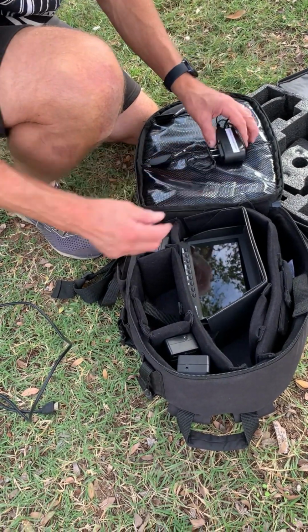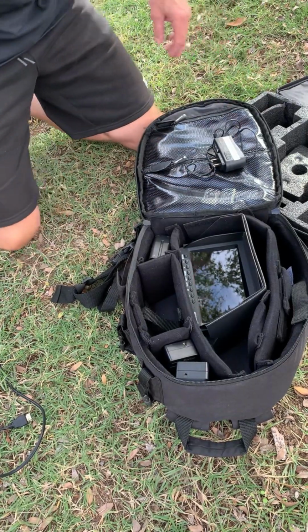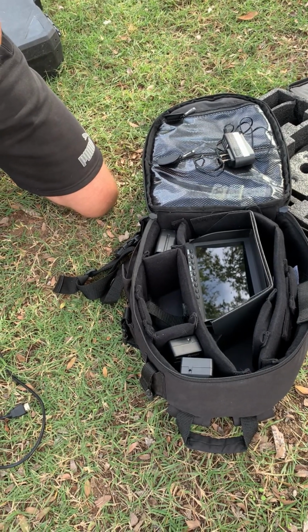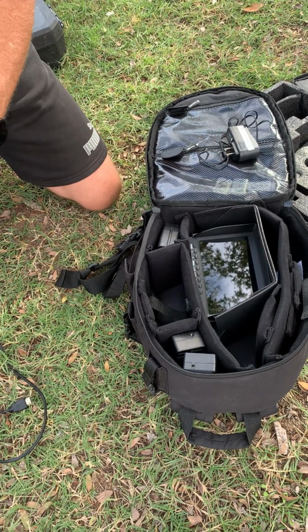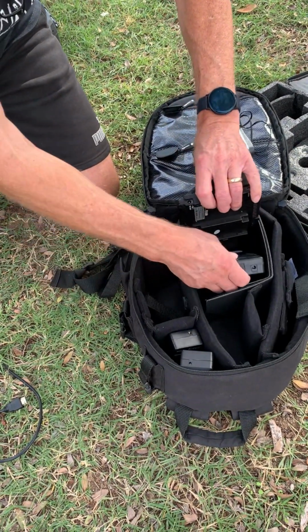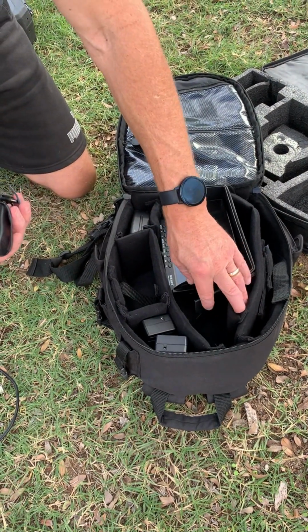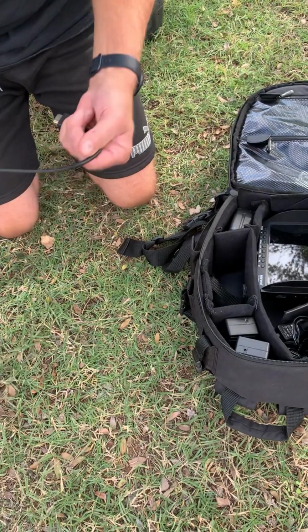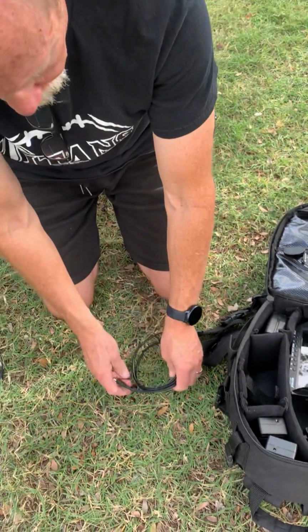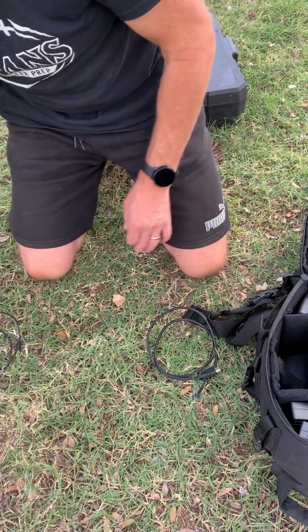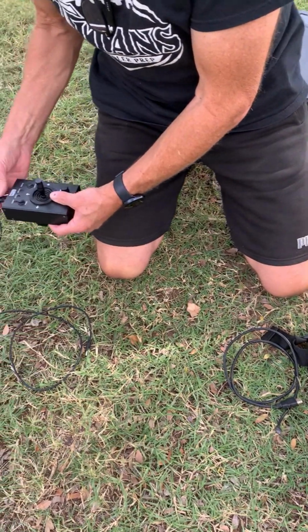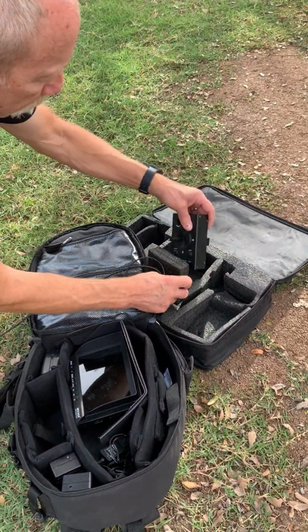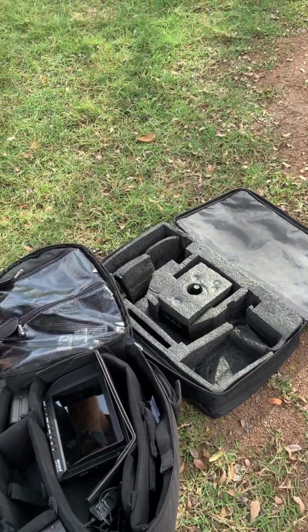Oh, and this is for the joystick battery. Okay, so the joystick battery is over here. Power that down. Shut that off. I'm just going to put that in here. And the joystick charger was in here too. Okay, and then the joystick, just unplug it. Put it in the flat case.